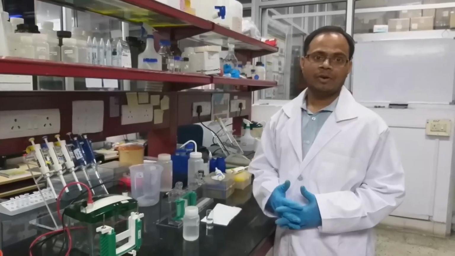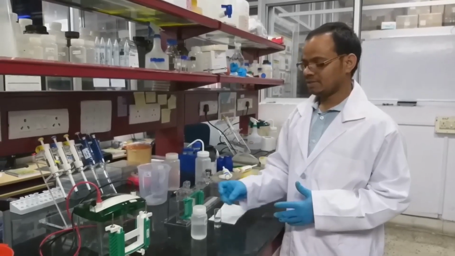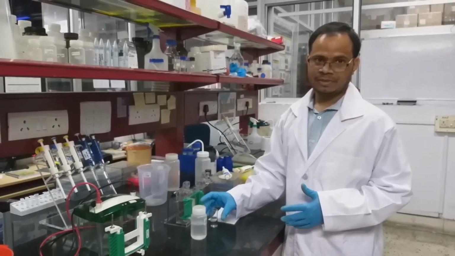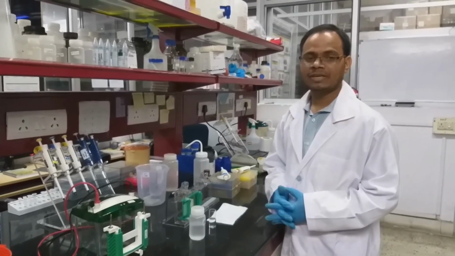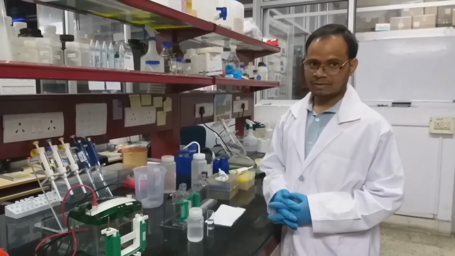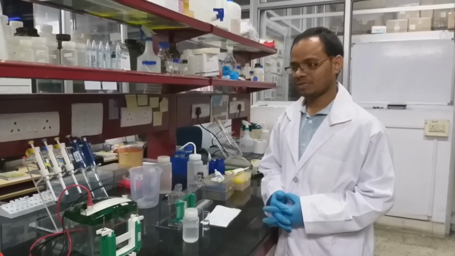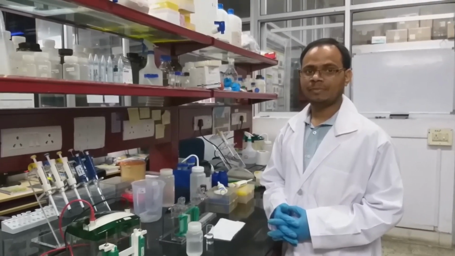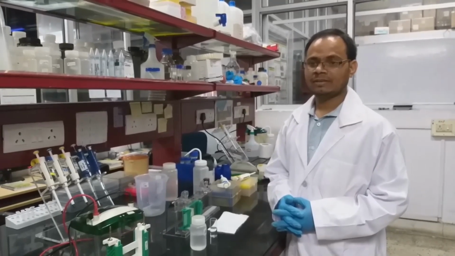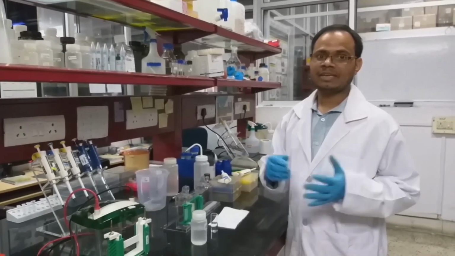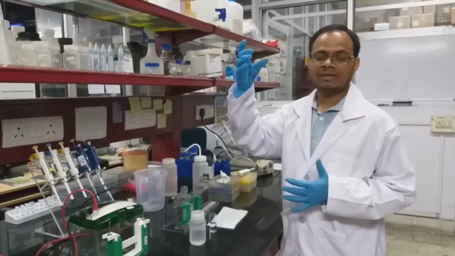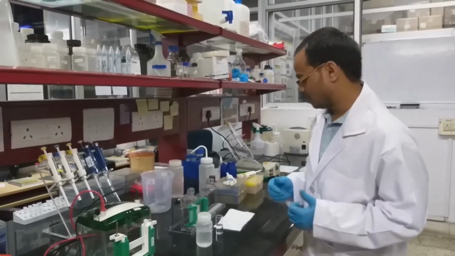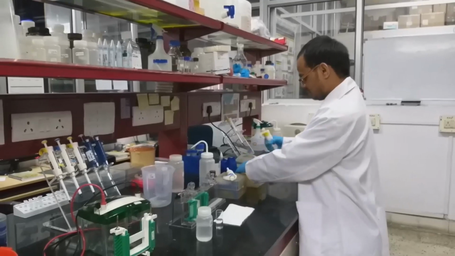We have to add 100 microliter of SDS to resolving gel. It plays a very crucial role in polyacrylamide gel electrophoresis. It imparts negative charge on the polypeptide chain, so that despite their charge, they will move based on the molecular weight. So I am going to add SDS.